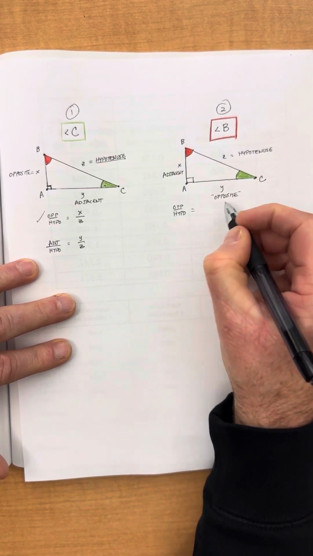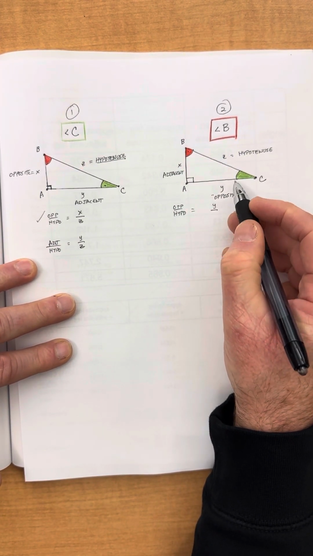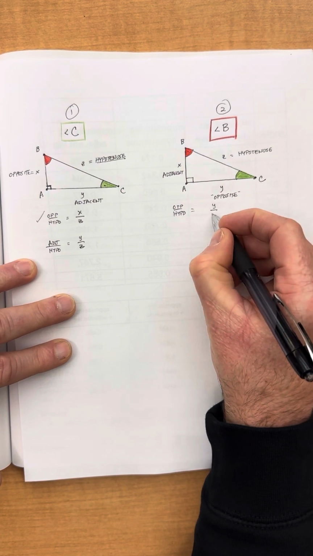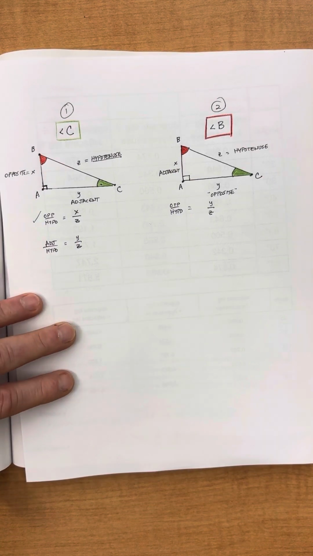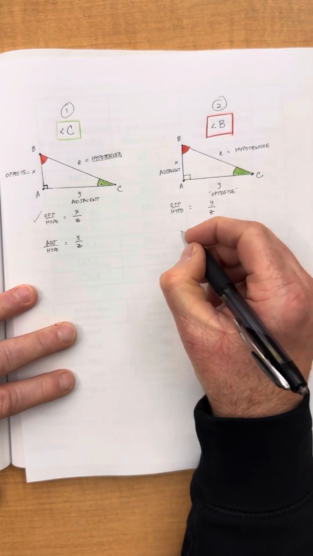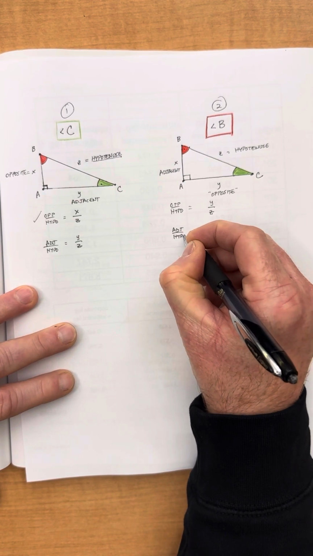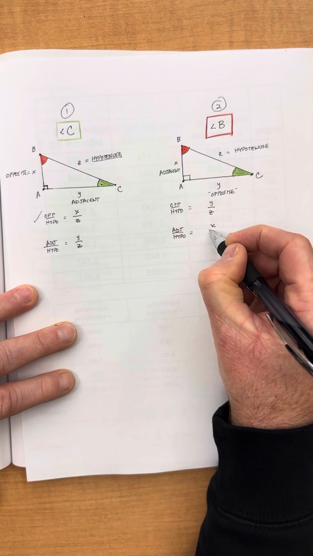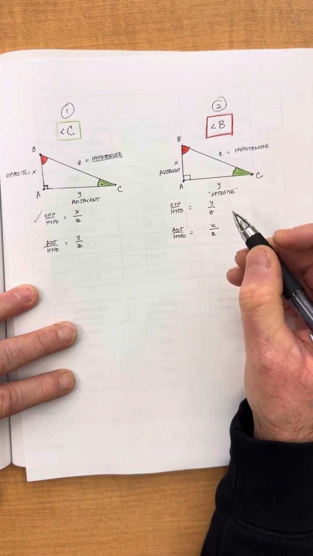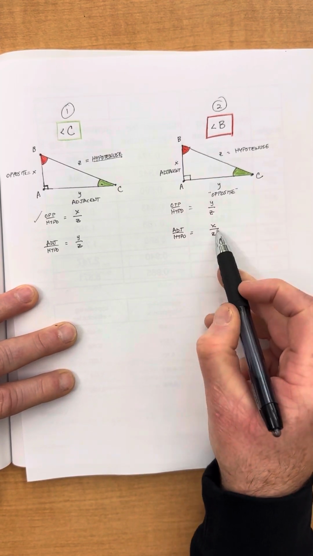Opposite is Y. Hypotenuse is Z. Now let's look at adjacent over hypotenuse. X over Z. Adjacent, X, divided by hypotenuse, Z.